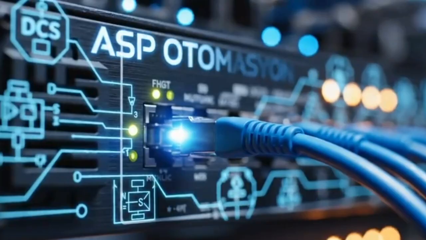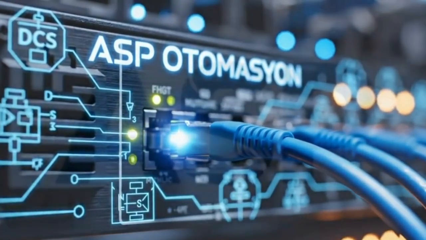In a world driven by data, precision is not a luxury, it is a necessity.